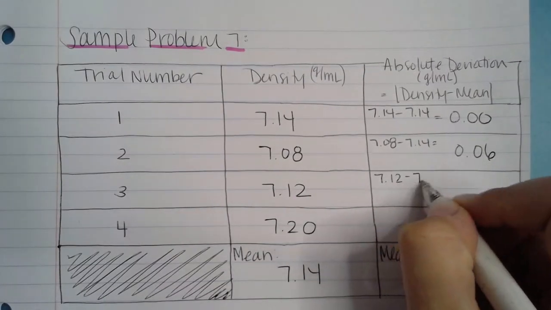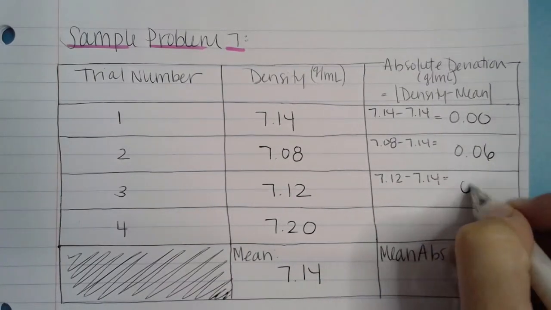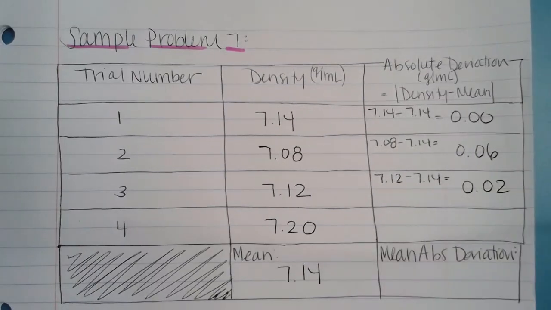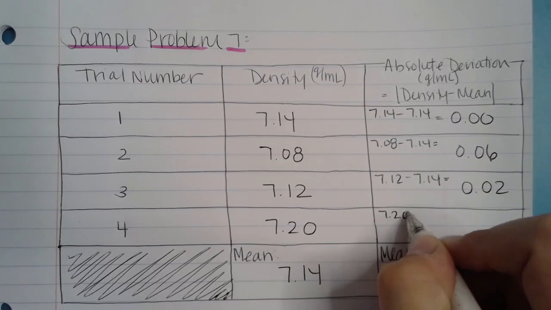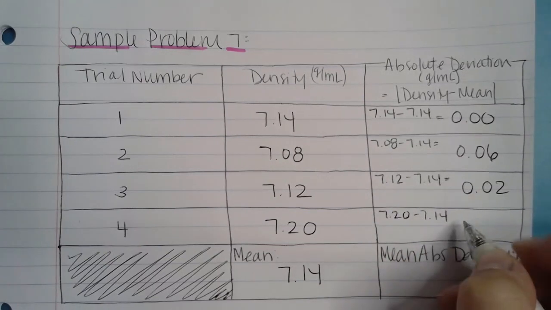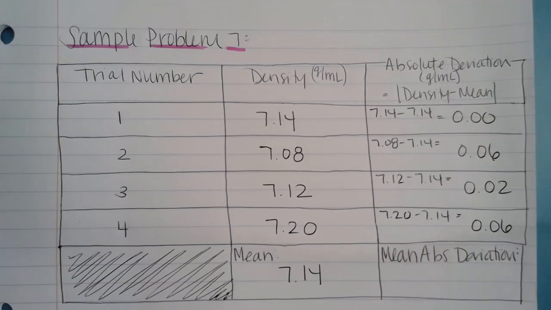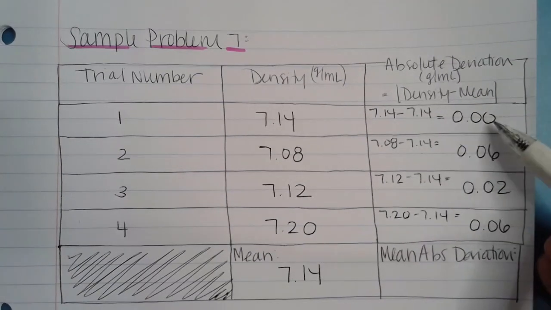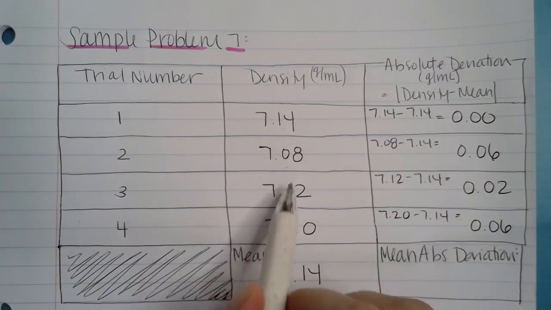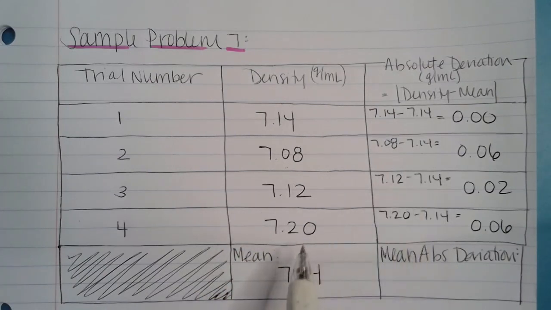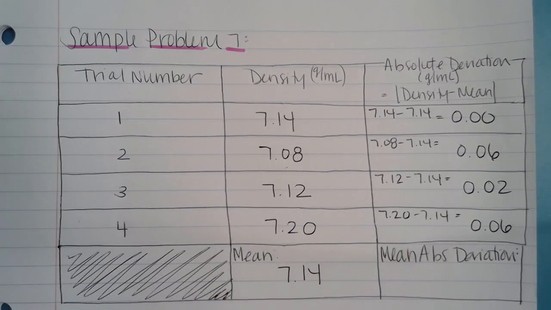Try the next one. Again, you'll get another negative value, but you're just going to make it positive. And you get that value there. So this is how far away each individual density is from the mean itself. So it's the deviation. If you're deviating from something, you're going away from where you should be going. So this is how far away each value is from that.